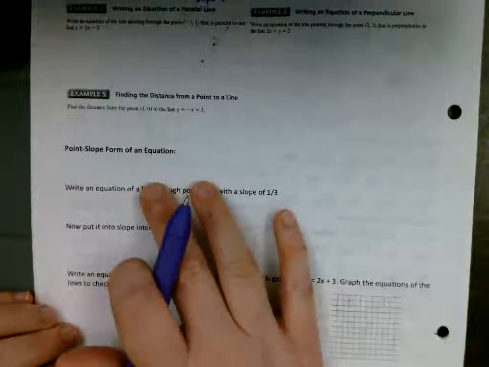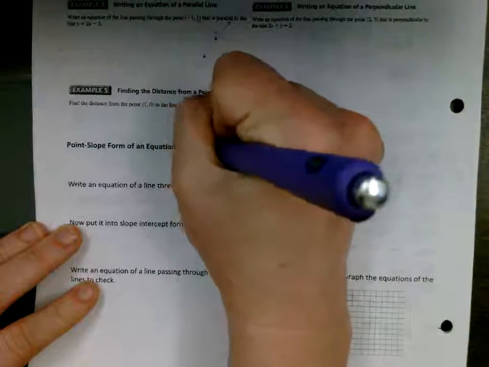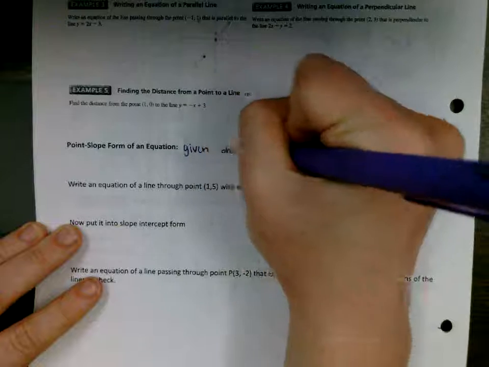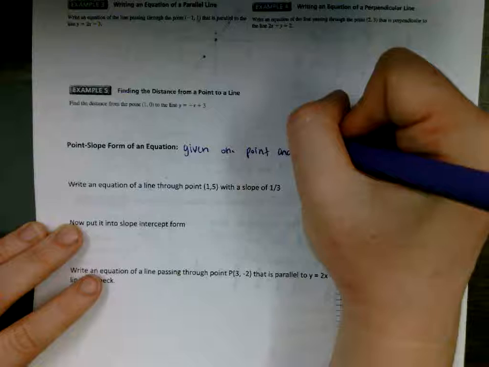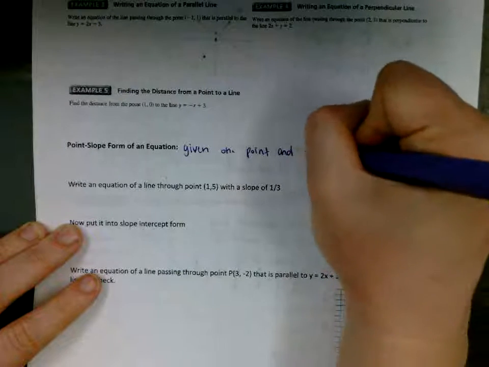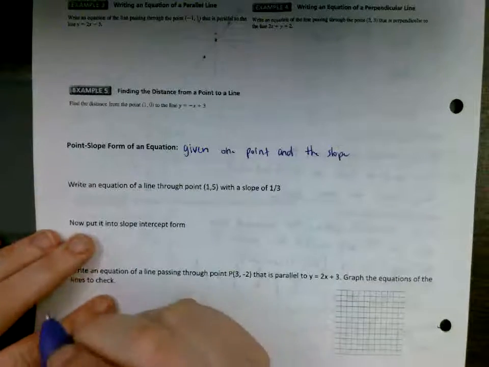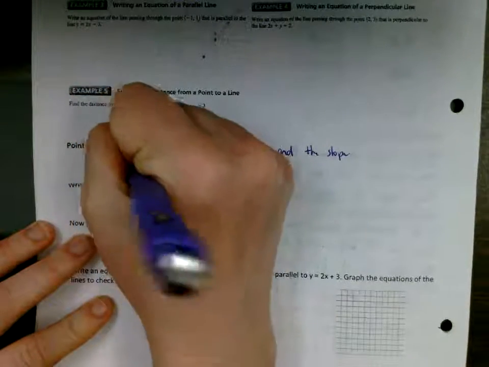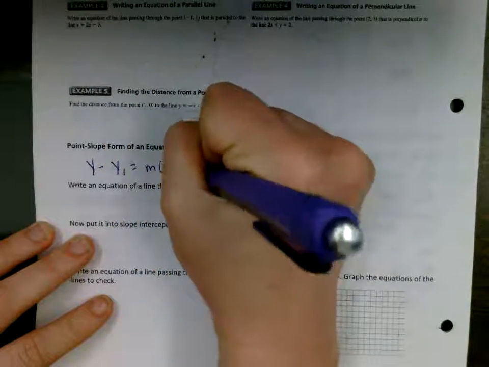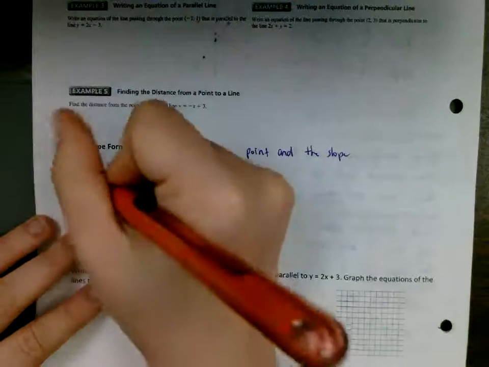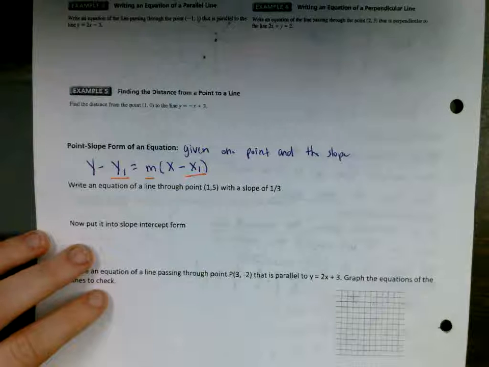So this is point slope form of an equation, which we have not talked about yet. So this is if you are given 1 point and the slope. Okay, so this is y minus y1 equals m parenthesis x minus x1. Okay, so you are going to replace y1, m, and x1 to solve problems like this, okay?